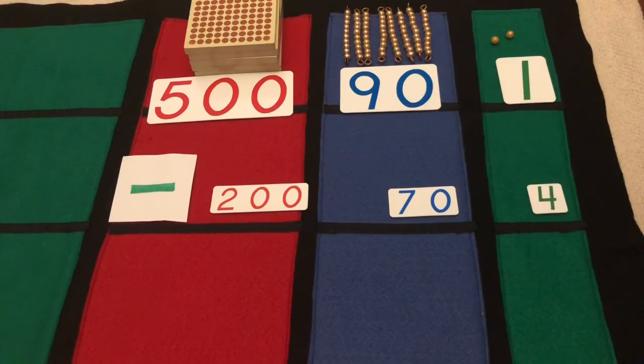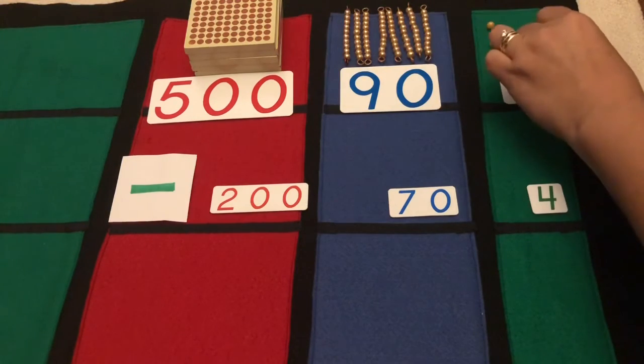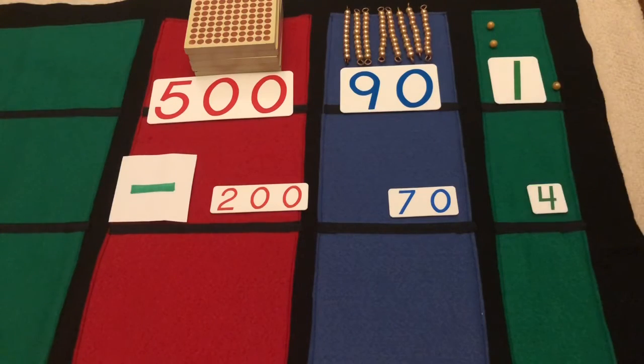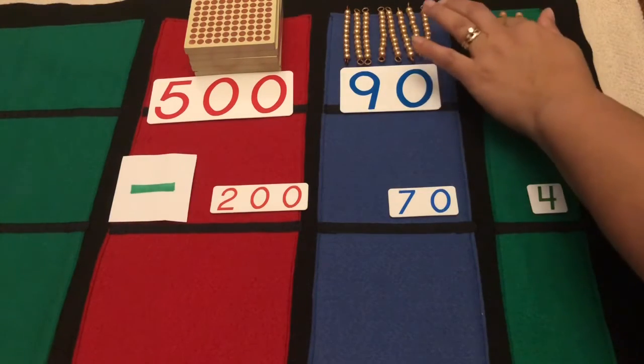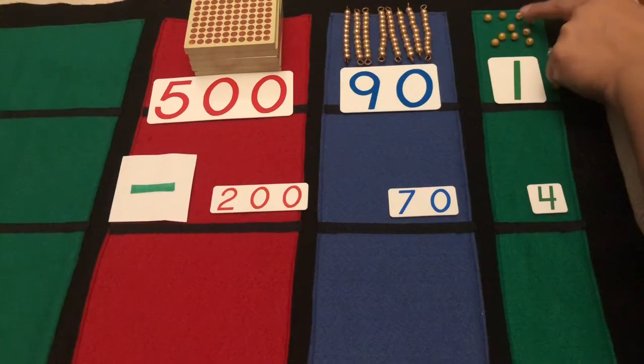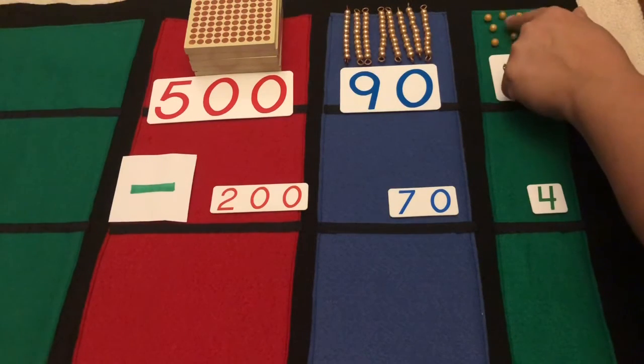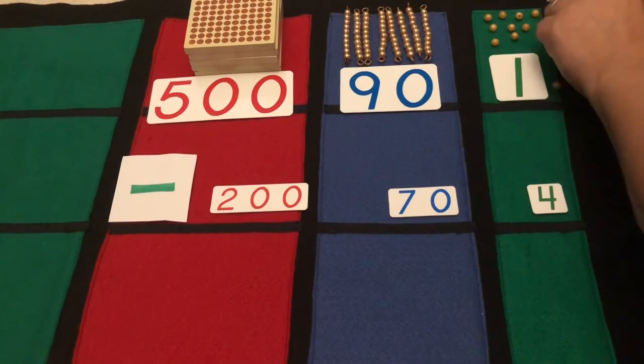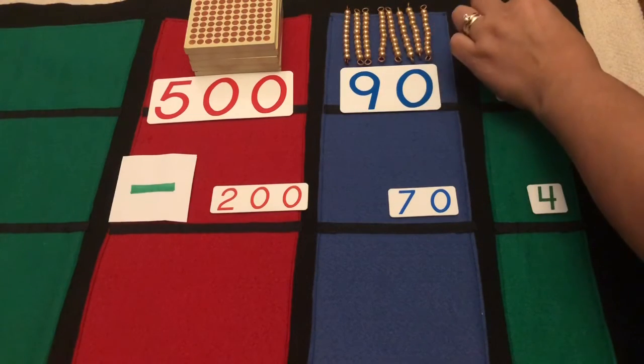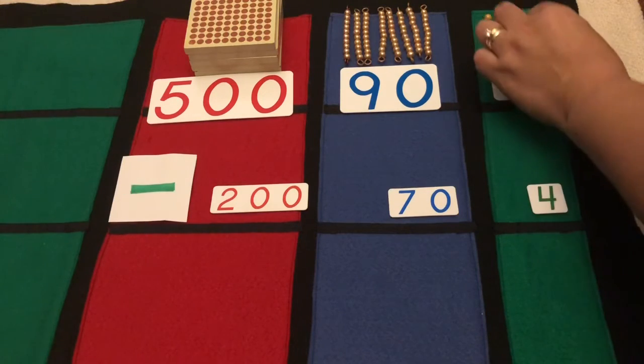1, 2, I already had that one, so we're not going to count it with mine. 3, 4, 5, 6, 7, 8, 9, 10. Let me make sure. 1, 2, 3, 4, 5, 6, 7, 8, 9, 10. And one more makes 11.